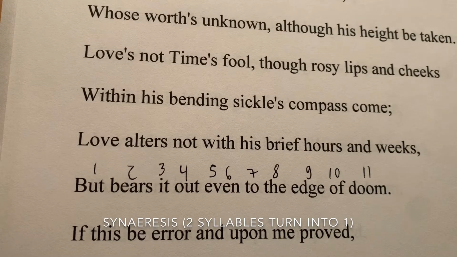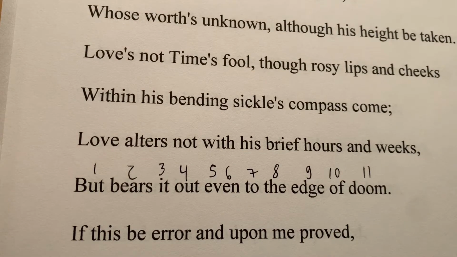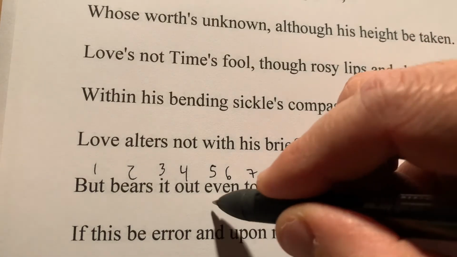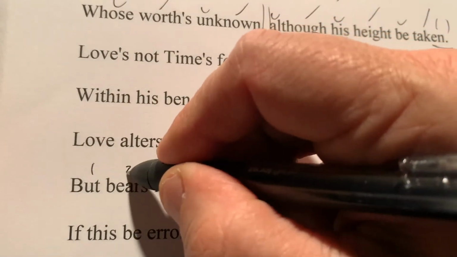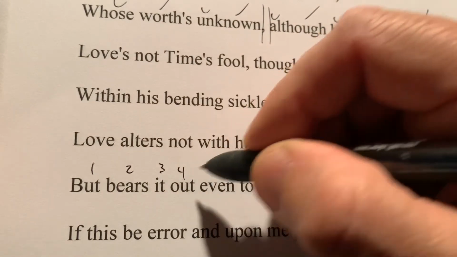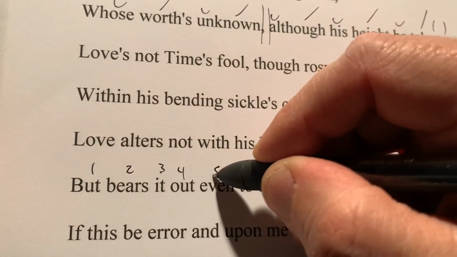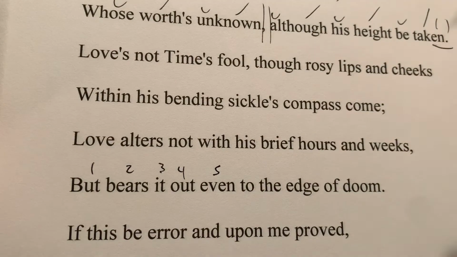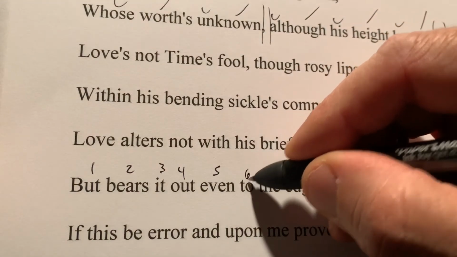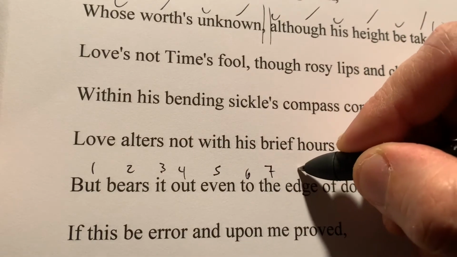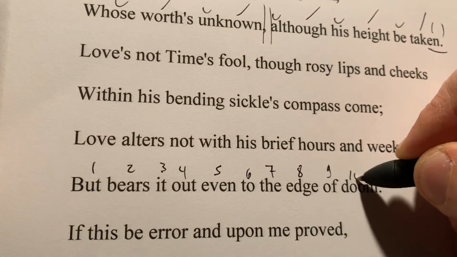It makes a 2-syllable word become 1 syllable. And the example here is "even." But bears it out even. It sounds like we're slurring it. Sometimes I'll say the word slur. Sometimes you'll slur syllables away, even to the edge of doom.